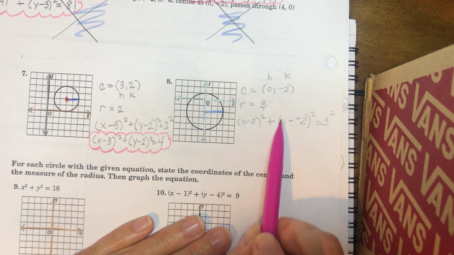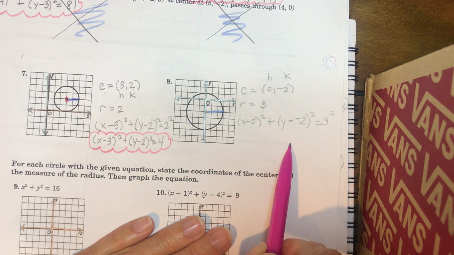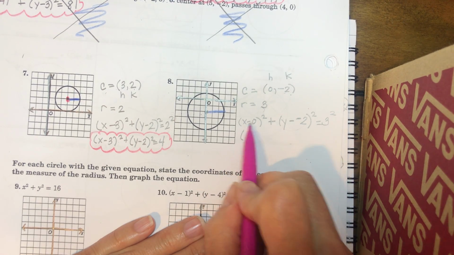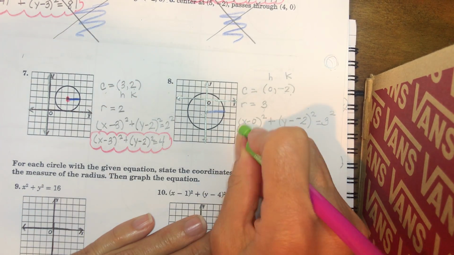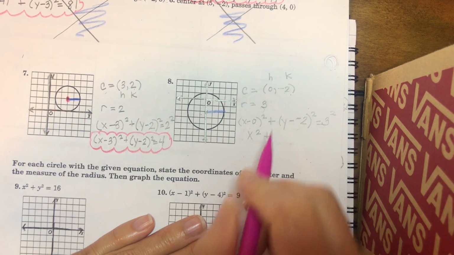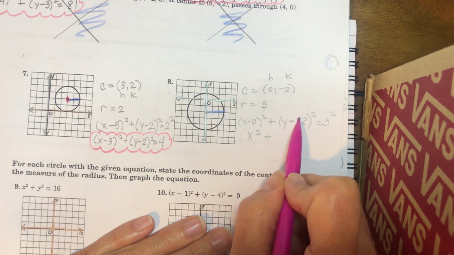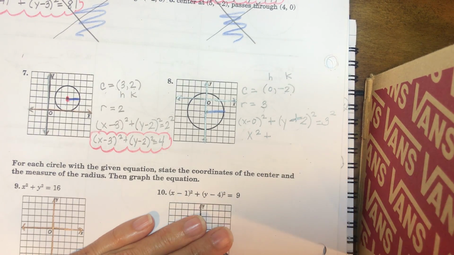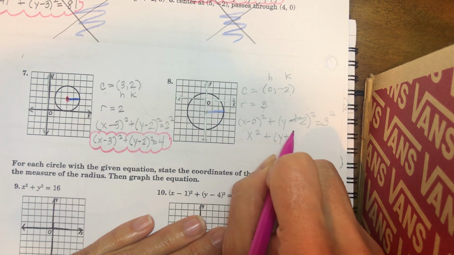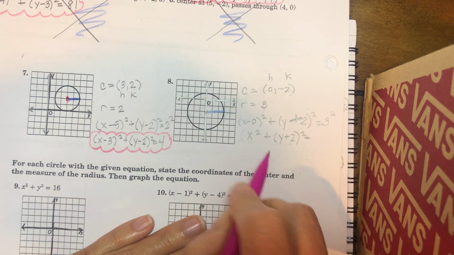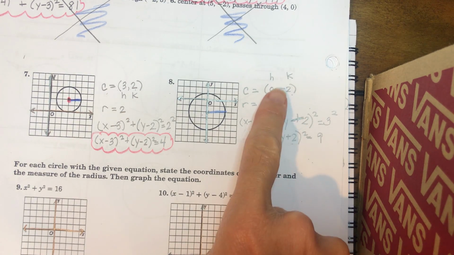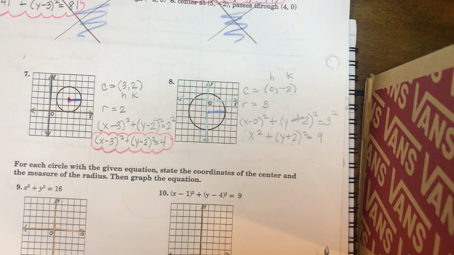So we have to take care of this in the next step. So x minus 0, remember, is just x. I don't really need that parenthesis. X squared plus, now we know minus a negative really becomes a plus sign. So y plus 2 squared equals, and 3 squared is 9. So be careful when you have negatives when you plug them in, but you know mathematically what happens.